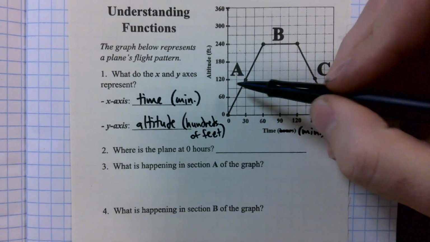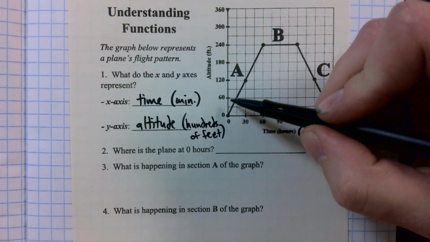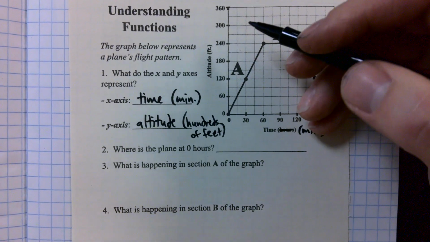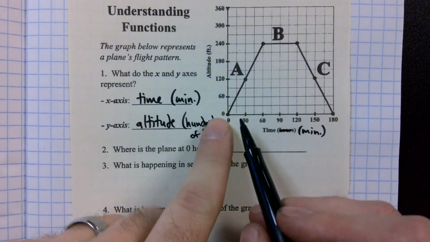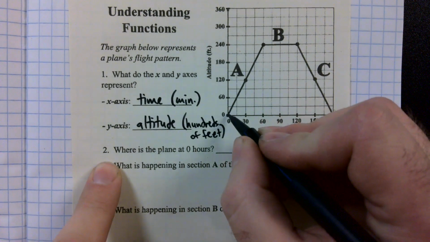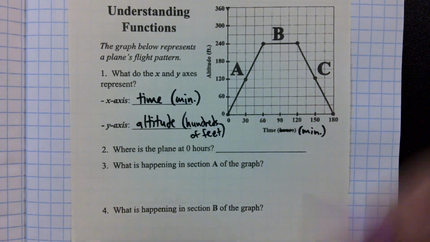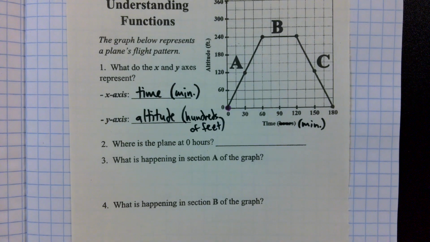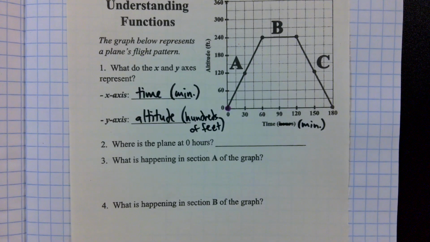Right? The y-axis represents the altitude. So as we go up the y-axis, what's happening to the altitude? It's going higher. It's increasing. All right? So at 0 hours, which is right, I'll do this in a different color, right here. Right? Where is the plane? At 0, 0. In the context of the world, where is the plane?